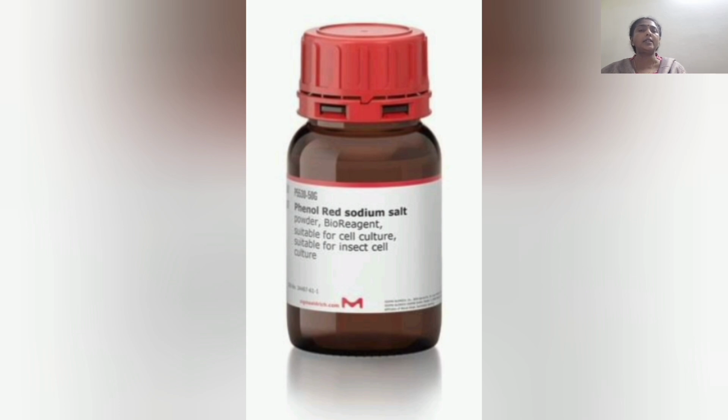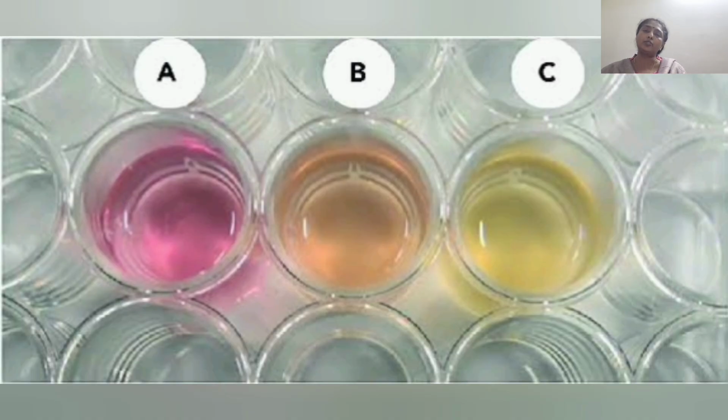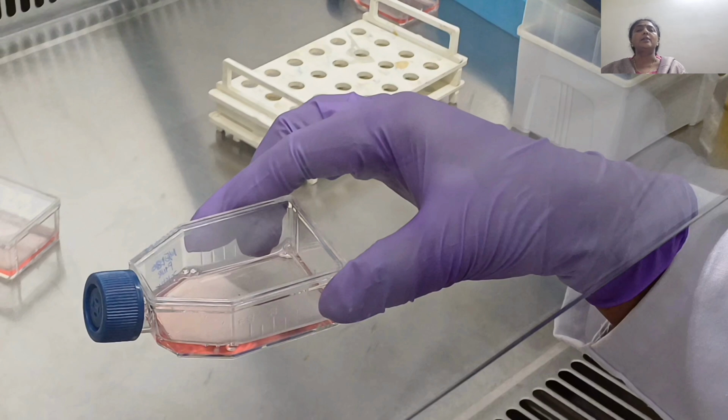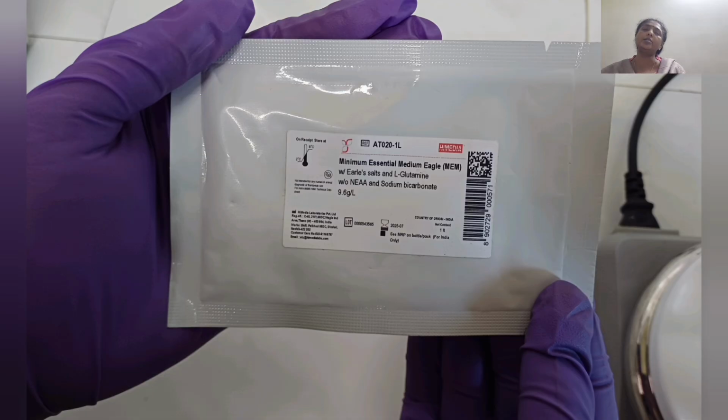Phenol red is the indicator which gives the pink color to the media, and if the media turns acidic, then you can see that the media color changes from pink to yellowish in color, and if it becomes alkaline, it becomes purplish in color. This is an indication that the media has to be changed.